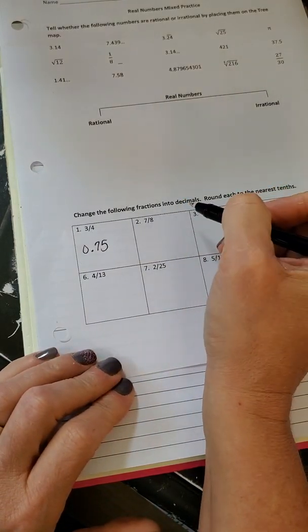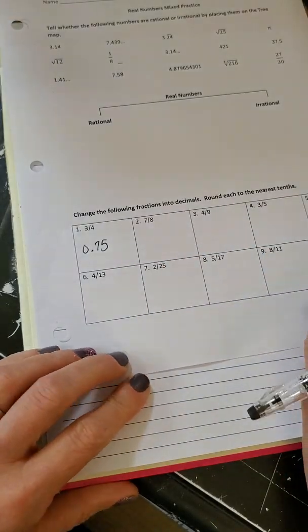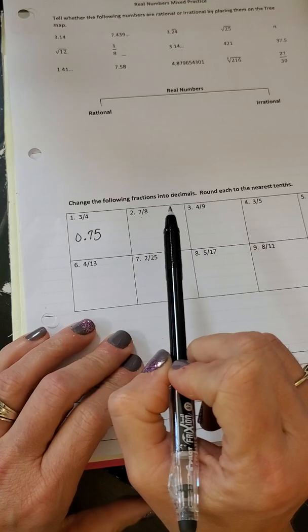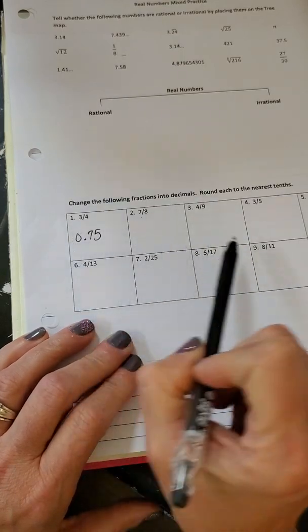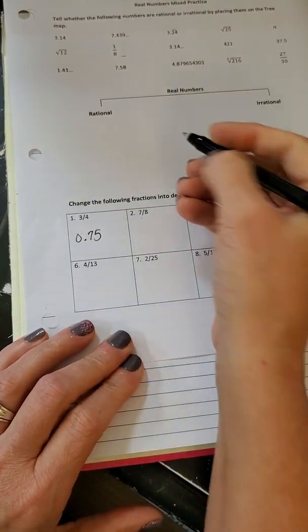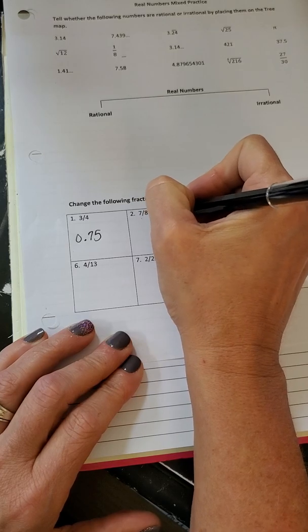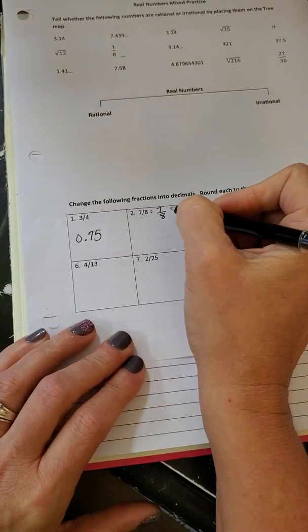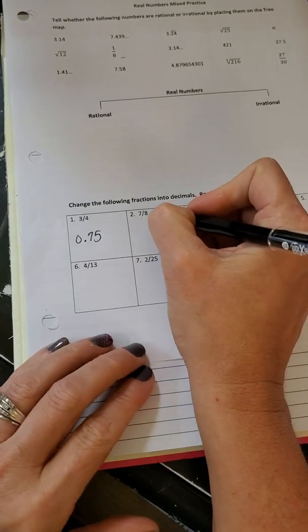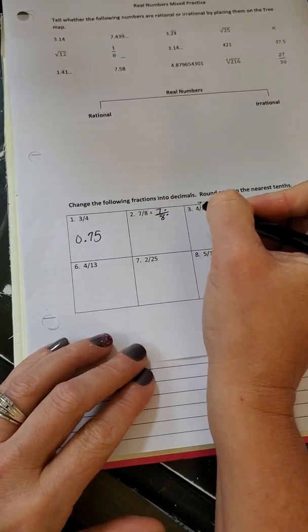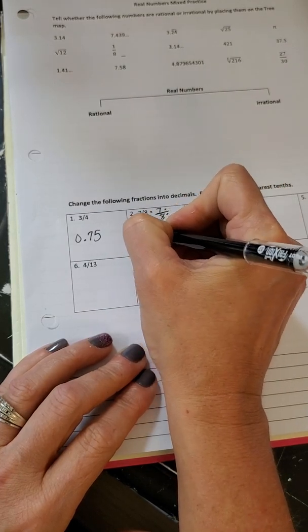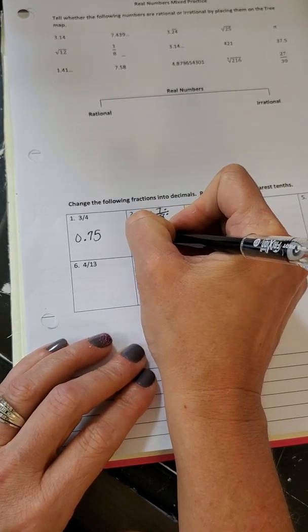But to change 7/8, now I'll go ahead and say this too. Sometimes typing fractions and putting them on a handout, we use this diagonal fraction bar. We are not going to use a diagonal fraction bar in this room ever. 7/8 will always be written like that when we write it. But this is 7 divided by 8. 7 divided by 8 means that I'm going to have 8 here and 7 here.